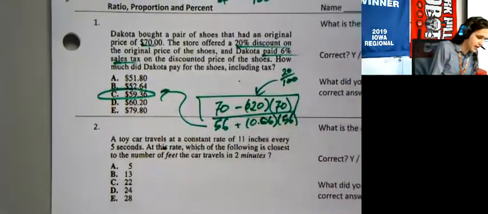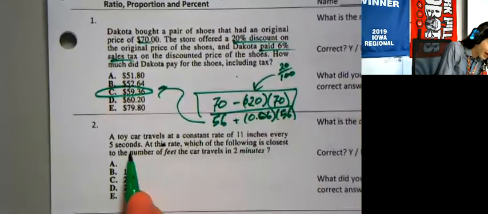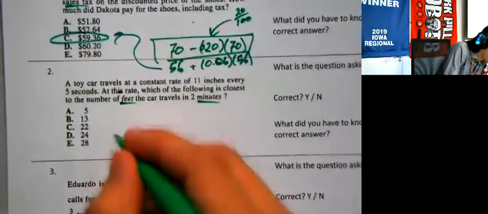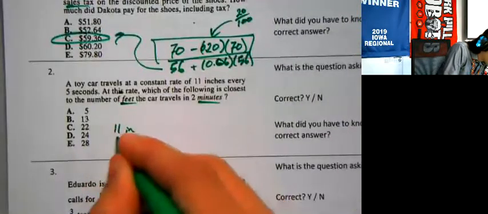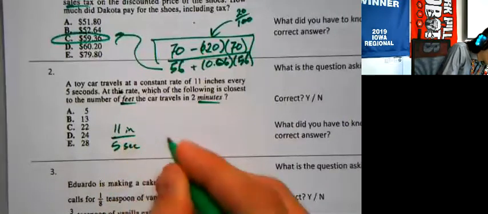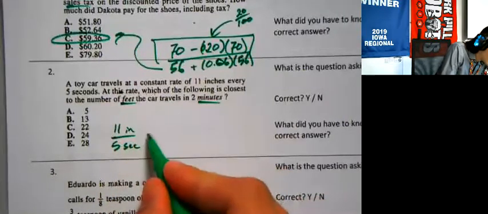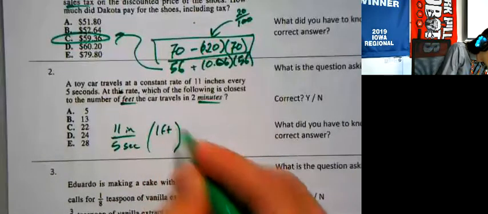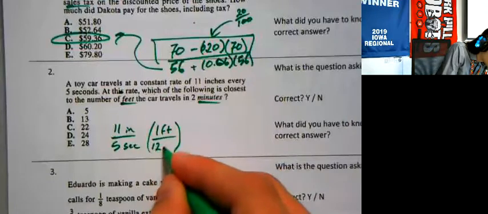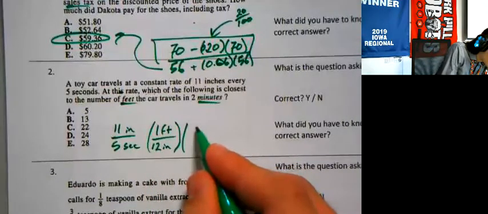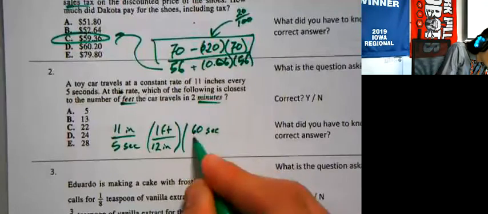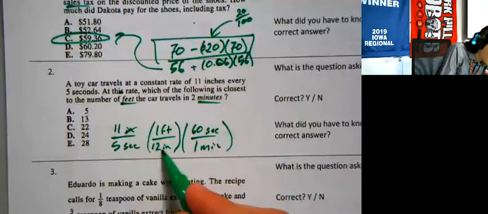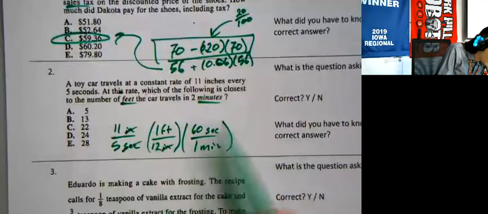Cool. A toy car travels at a constant rate of 11 inches every 5 seconds. I want to know about feet per minute. I need to do a little unit conversion. I know it goes 11 inches every 5 seconds, so I can do a little conversion and get it into feet per minute. 1 foot is 12 inches, and there are 60 seconds in 1 minute. What's that going to allow me to do? Notice that inches divide away, I'm left with feet. Seconds divide away, I'm left with minutes.